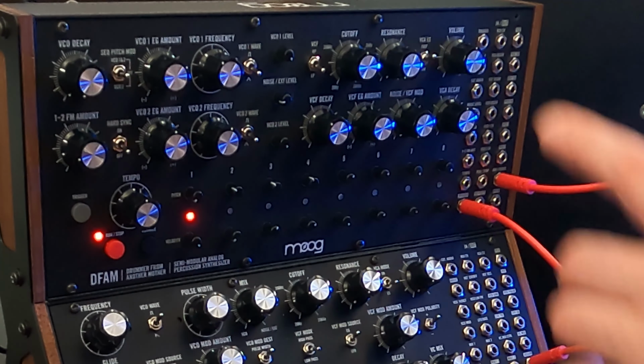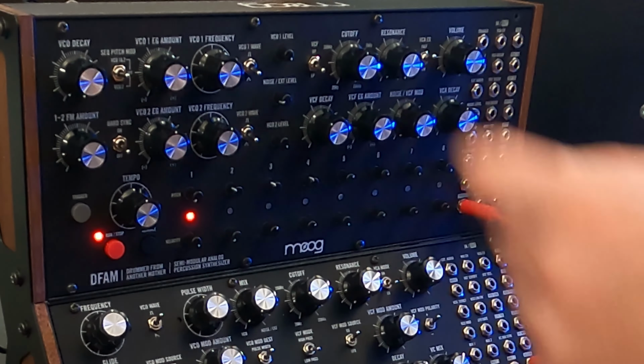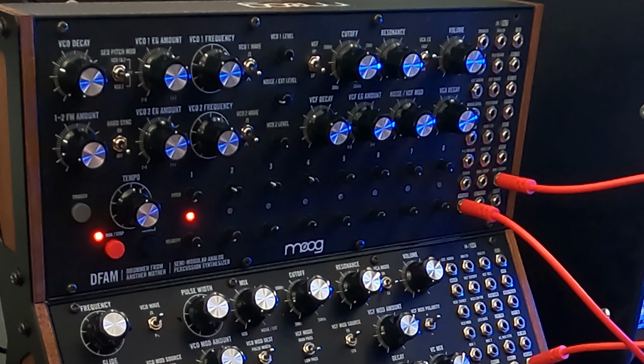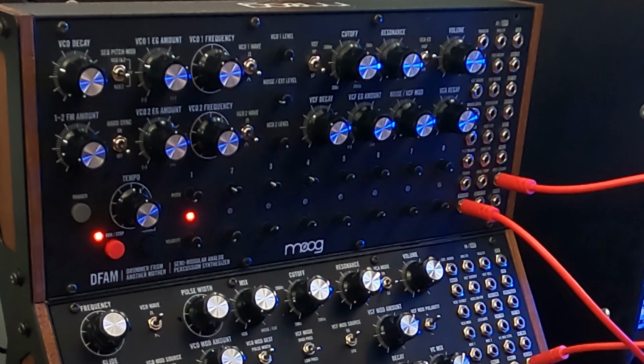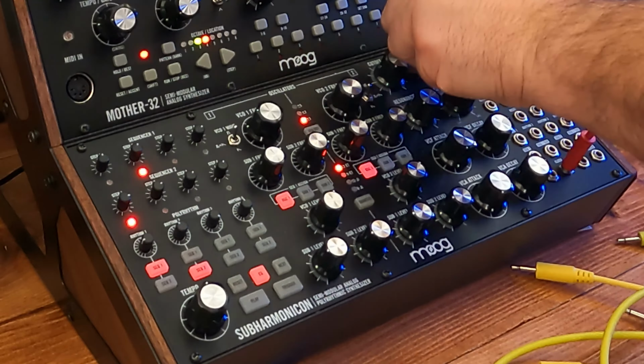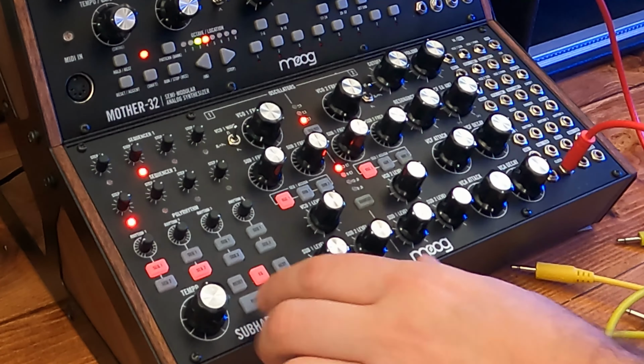I did tune the frequencies of the VCOs, and I'll show you why as we get into it. This is set to C2 and this is set to C4. I used my Mordax data tuner to do that. And then on the subharmonicon, this is what it sounds like with nothing patched in.